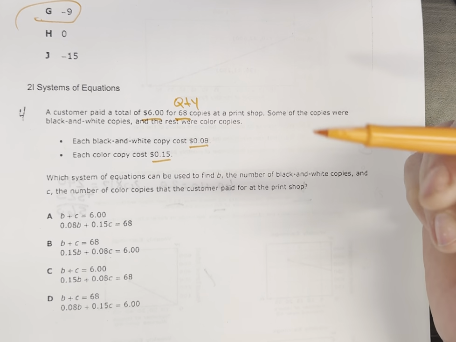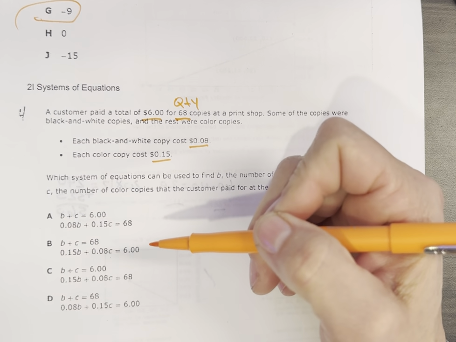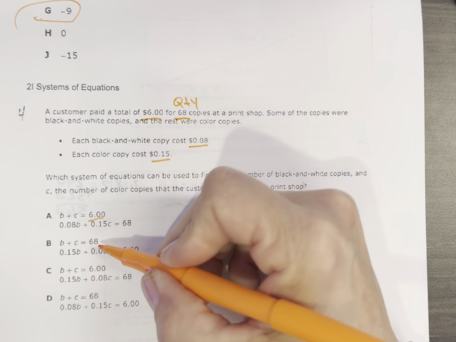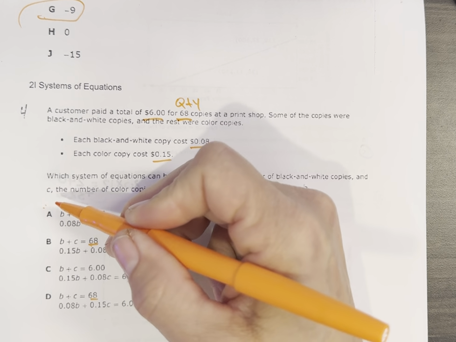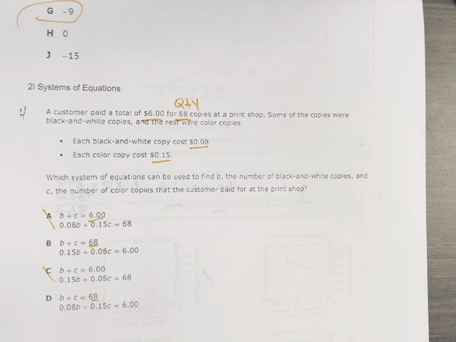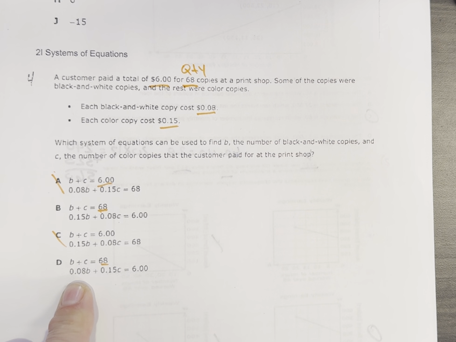So our quantity equation, and notice most of them have it. So is B plus C equals, is it $6 or 68? 68. Okay, so that eliminates A and C. So, answer choice B says color copies cost 15 cents. Answer choice D says color copies cost 8 cents. Oh, no, that one's 15.